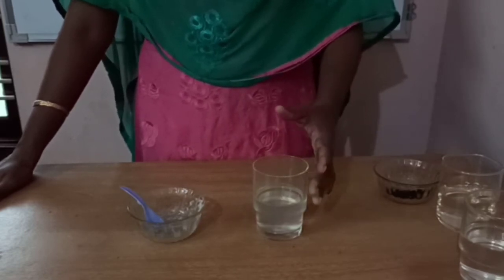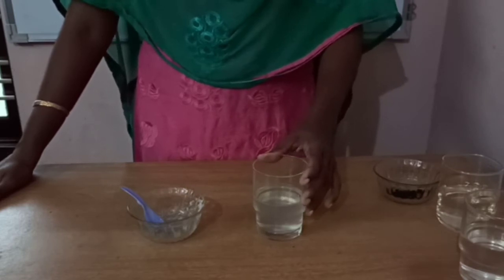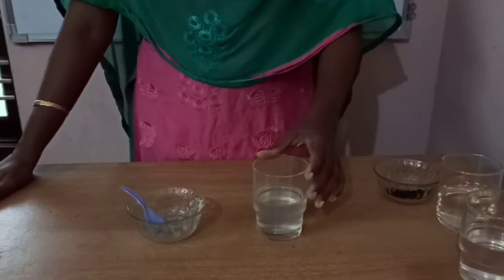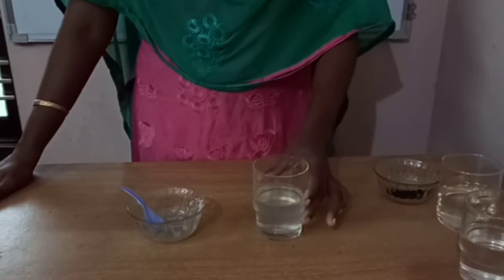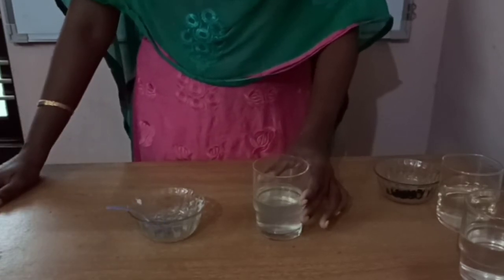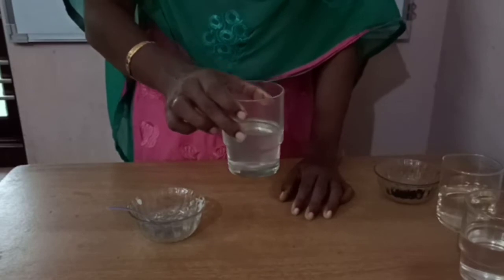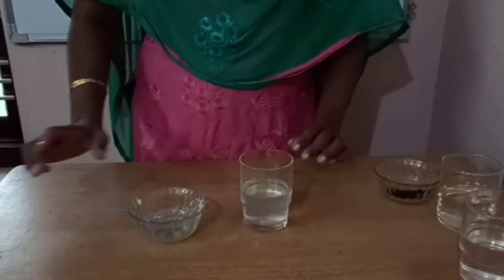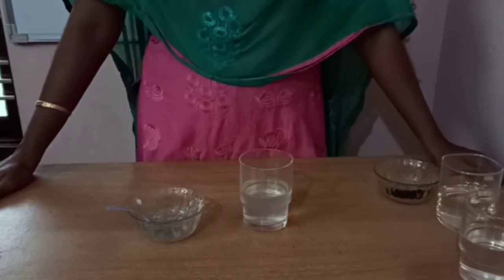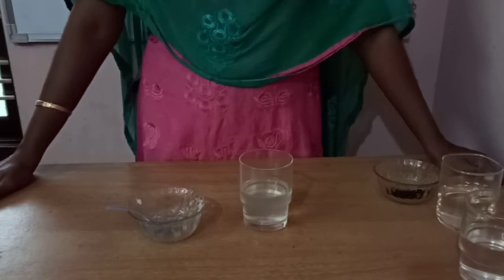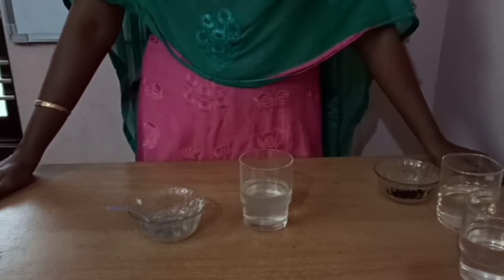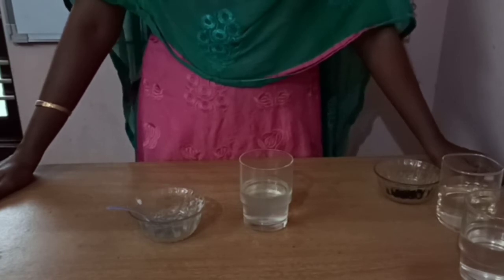So when the water reaches its limit, then no more solute can dissolve in it, because this particular amount of water can dissolve only a certain amount of solute. Then we can call this solution as saturated solution. Then can you say what is a saturated solution? Yes. When no more solute can be dissolved in a solution, then that solution is called saturated solution.